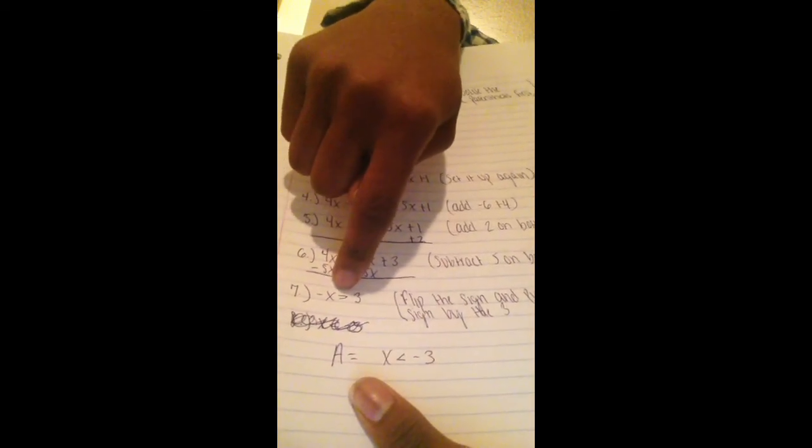You see how 7 had the negative in front of an x? You flip it. This is never going to be your answer. If you pick this, it's going to be wrong. You're never going to have a negative in front of the variable like that. You always flip it with inequalities. So you flip this over here. You see how I did it right there? X. And then I flipped the sign. It was facing the x at first, but now x is less than -3.